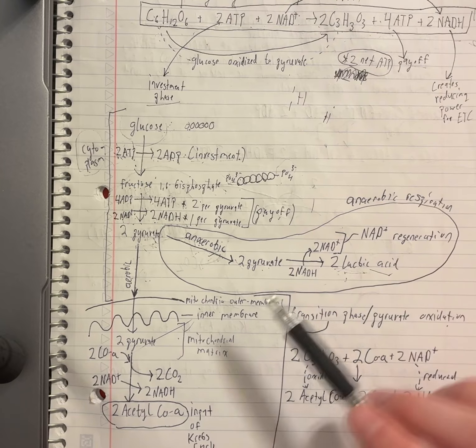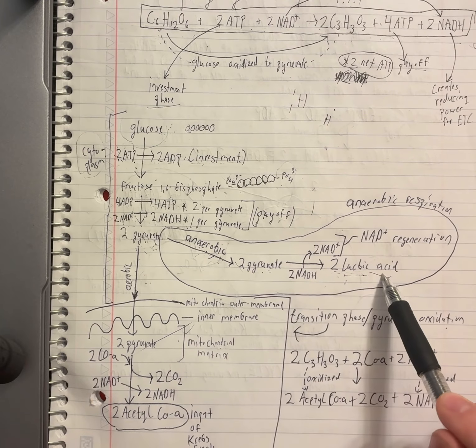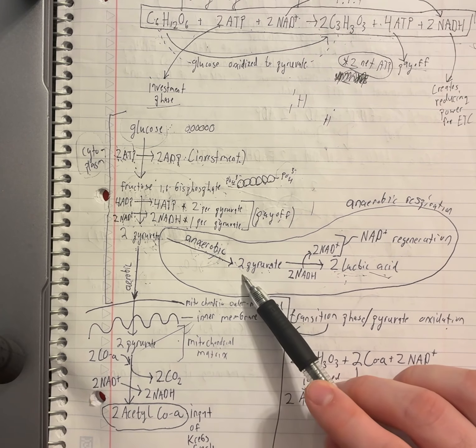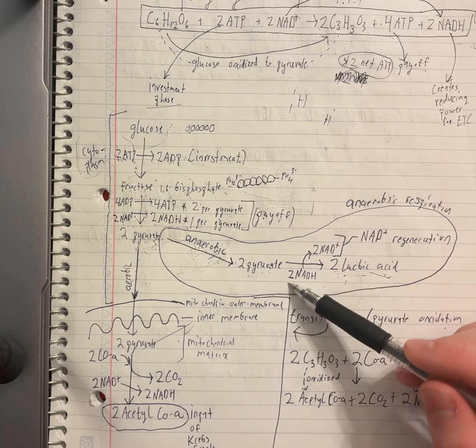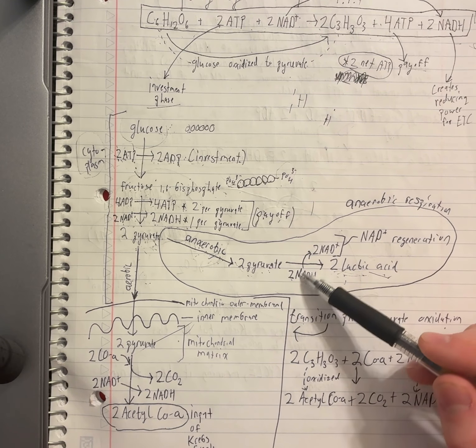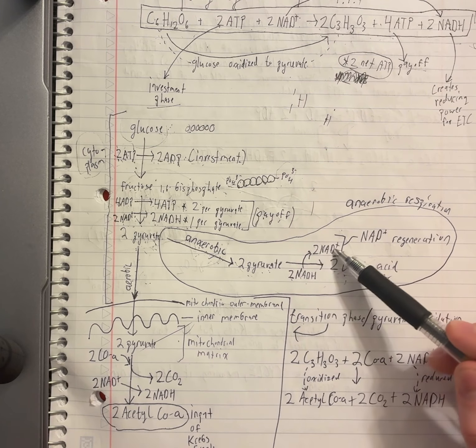So in the process of converting this pyruvate to this lactic acid, for each pyruvate, and remember we have 2 pyruvate per glucose molecule, we are going to take 2 NADH and convert it back to NAD+.